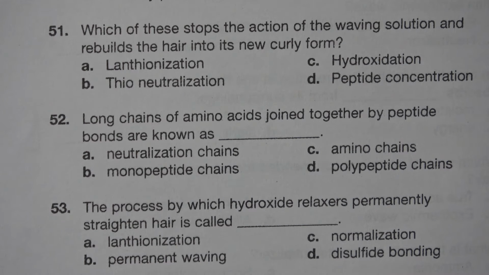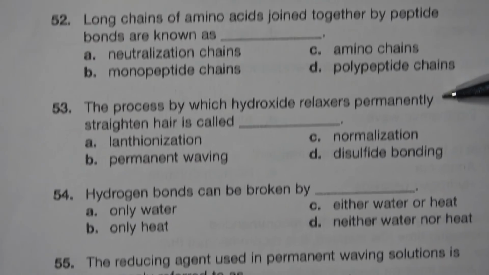Is it A, neutralization chains, B, monopeptide chains, C, amino acid chains, or D, polypeptide chains? And your correct answer is D, polypeptide chains. Number 53.